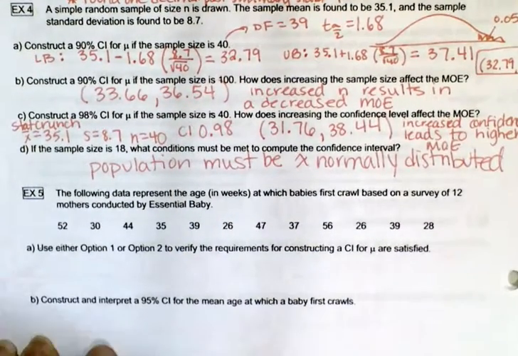All right, the last one. The following data represent the age in weeks at which babies first crawl based on a survey of 12 mothers conducted by Essential Baby. Use either option 1 or option 2 to verify the requirements for constructing a confidence interval for mu are satisfied. The reason why we have to choose option 1 or option 2 here is because our sample size is less than 30. So let me load this data into StatCrunch here.